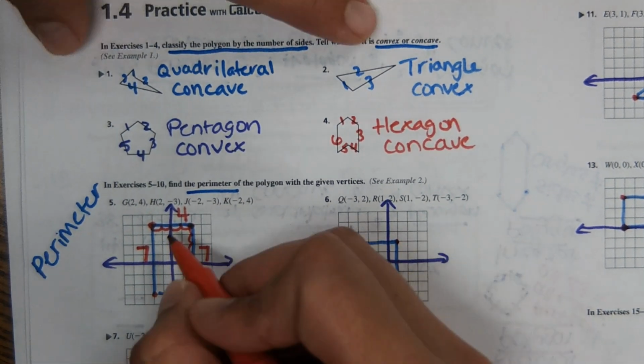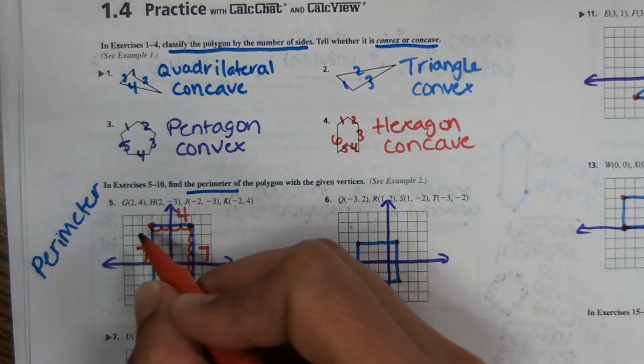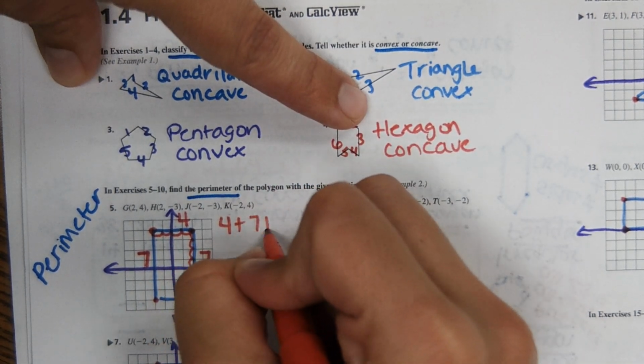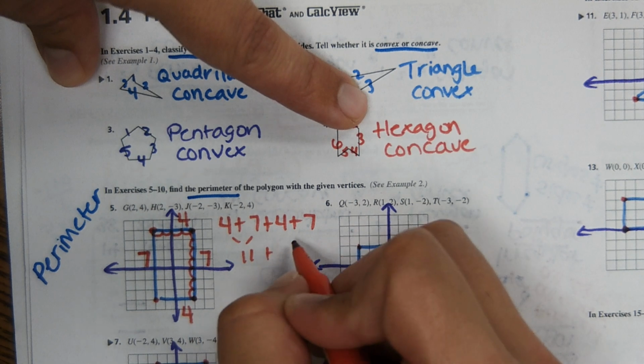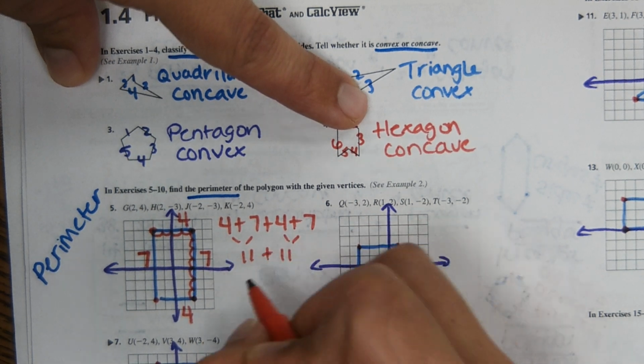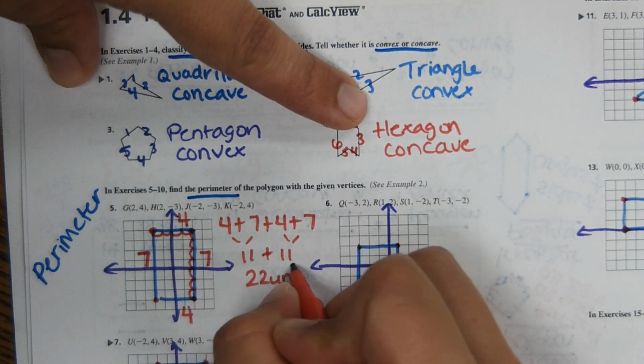Then to find perimeter, the distance around the shape, we add up those values. So 4 plus 7 plus 4 plus 7. So we equal 11 plus 11 is 22 units is the perimeter.